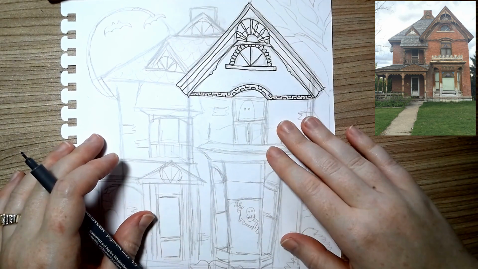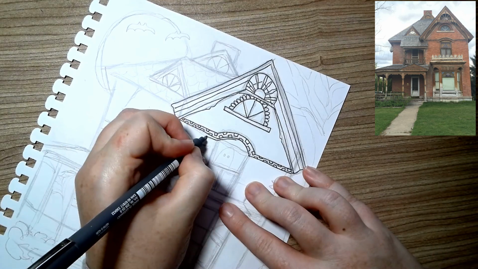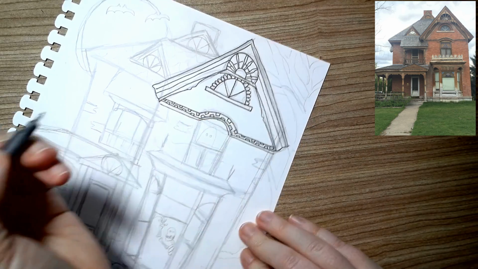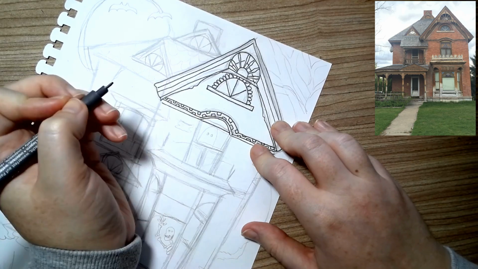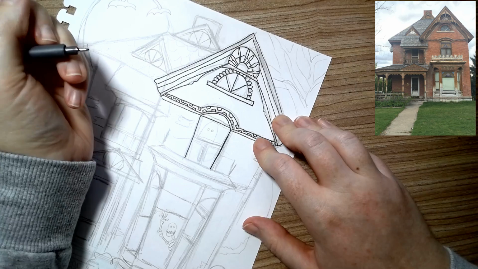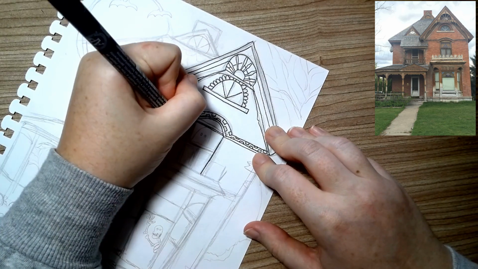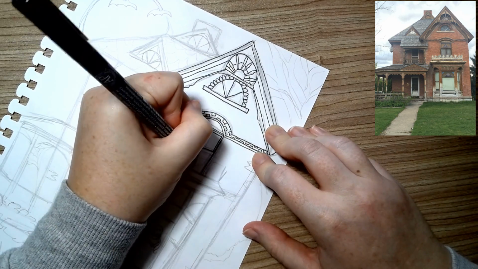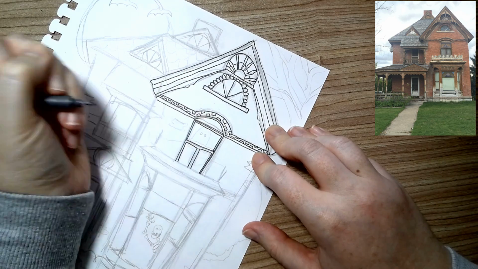So you will notice that I'm adding certain details and omitting others. If you look up at the reference image in the top right section of the video, you'll see that while this is not a direct copy of the reference that I used, the spirit of it is still there, and it's going to be beneficial to you to simplify certain shapes. Don't get every single little detail in there, but use what you see as inspiration for the details that you do include.